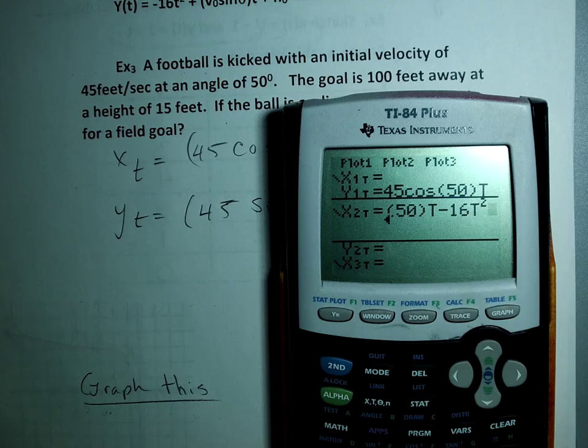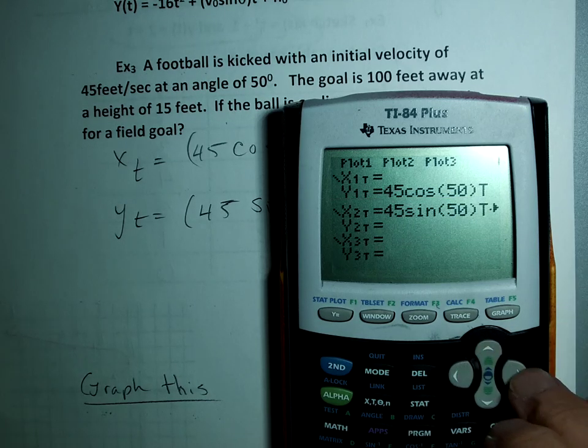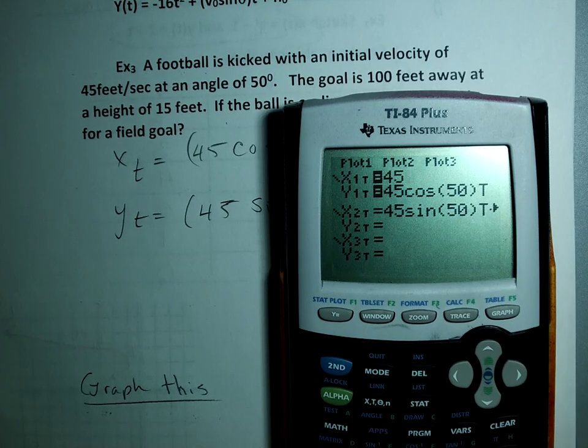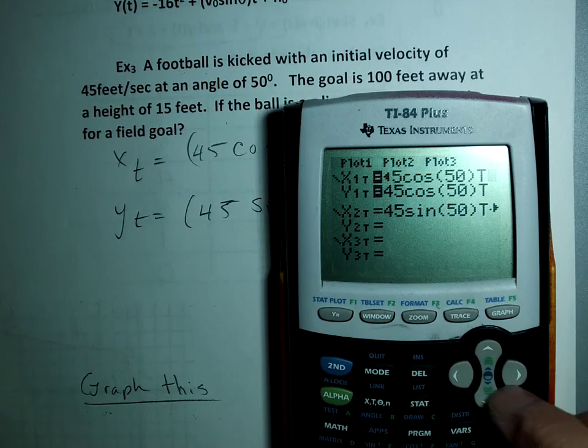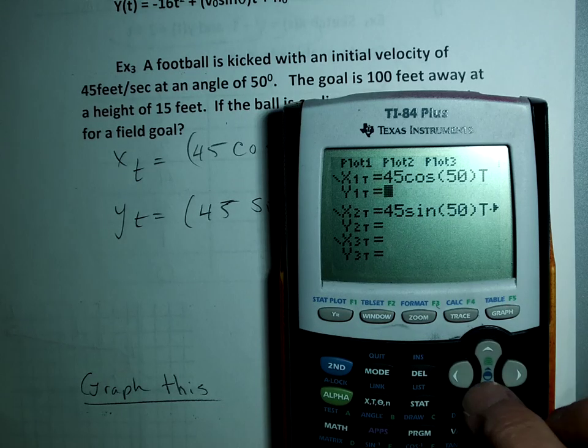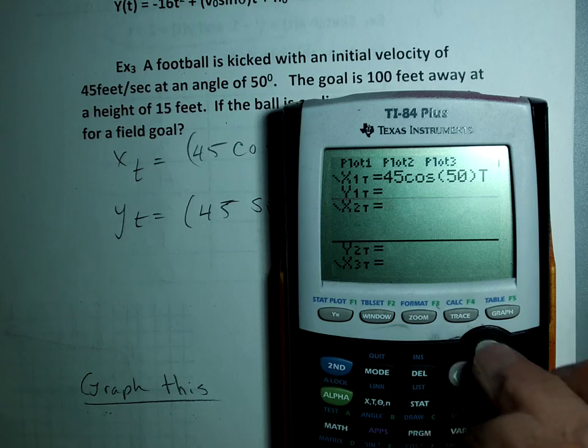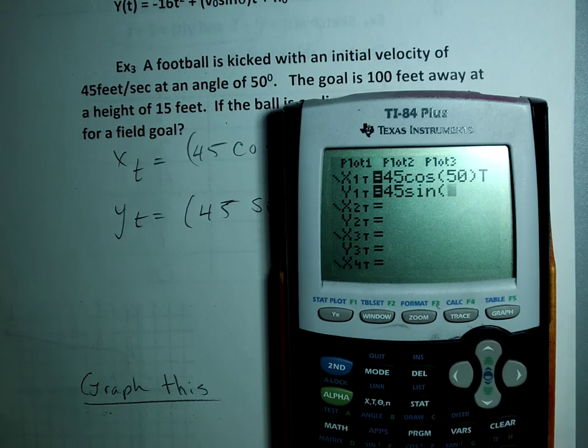Now, before I kick the ball, let's make the window fit, because the last window I had was 0 to 360 degrees, right? Oh wait, Mr. Davis, I think it's wrong. Oh, what did I do wrong? You skipped. They're on opposite. Oh, I did, Zoe. Thank you. All right, let's go 45 cosine 50 t, and let's clear that. Thanks, Zoe. That was going to mess me up, wasn't it? 45 sine 50 t, subtract 16 t squared.